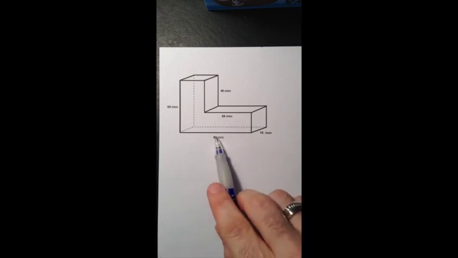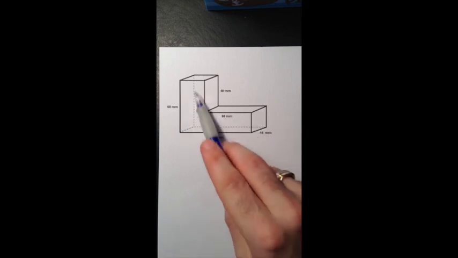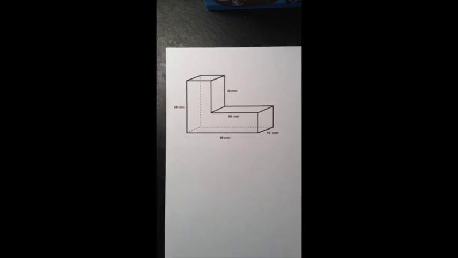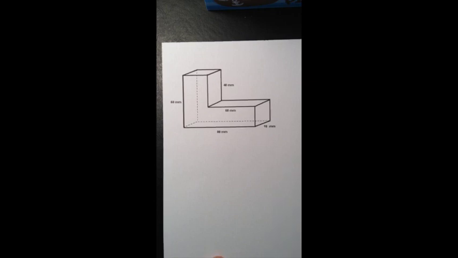So we can see the measurements on here already. Hopefully they're clear to see: 10 millimeters, 80 millimeters, and so on and so forth. The tricky part to this is that you can't just work out the volume of this whole L shape from the beginning. What you need to do is break this shape up, divide it into two or more shapes. In this case, because it's a nice simple shape, we can divide it into two different shapes.